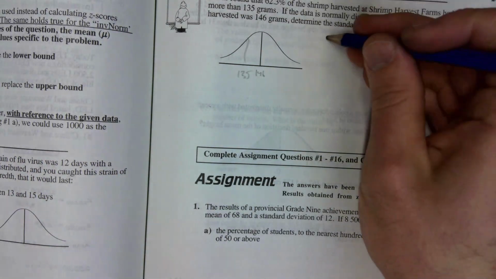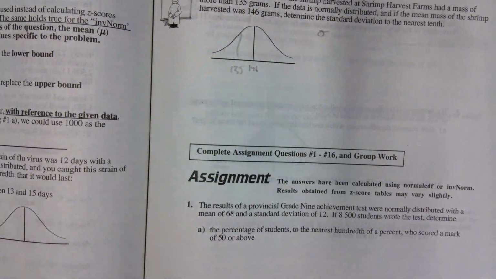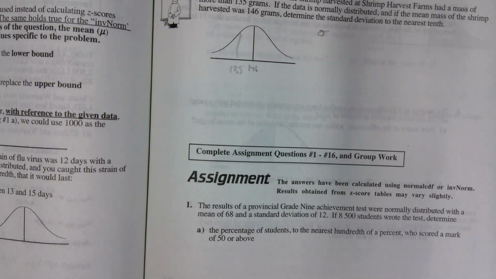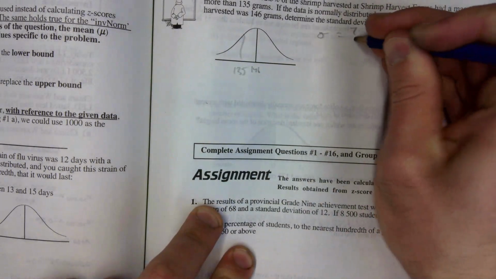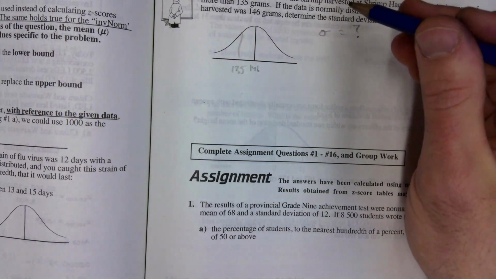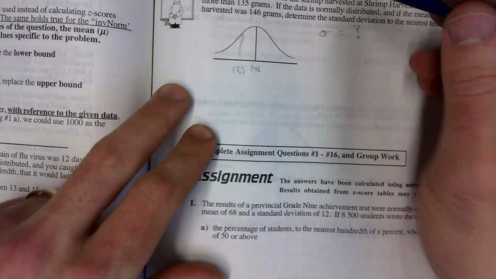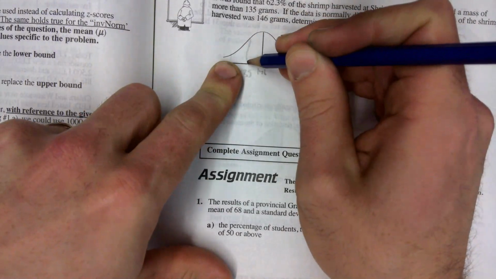Determine the standard deviation to the nearest tenth. So now I'm asked to find sigma. That's kind of hard. I can't use that sigma formula. I need help. So we need to find the standard deviation. I have my Z-score formula. What's my Z-score for this point?